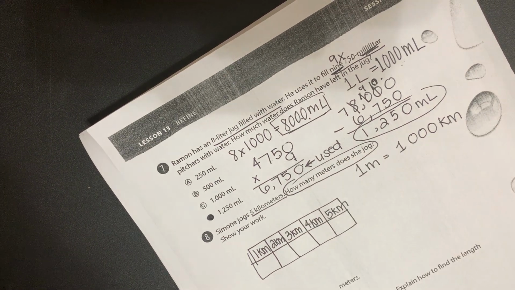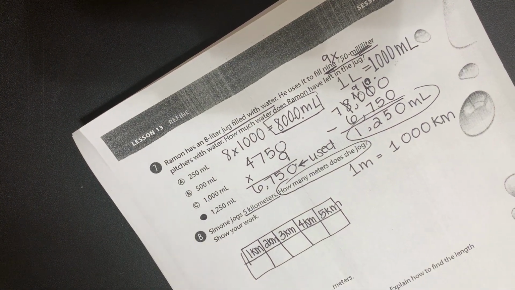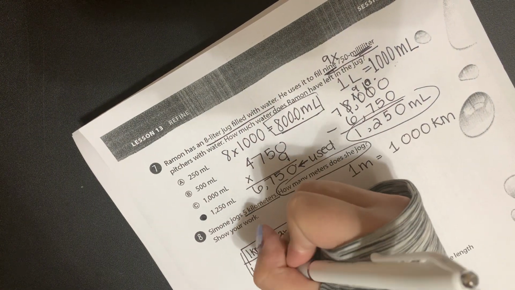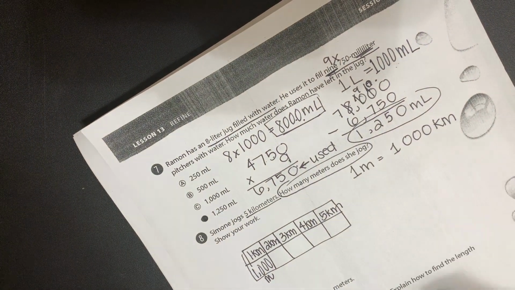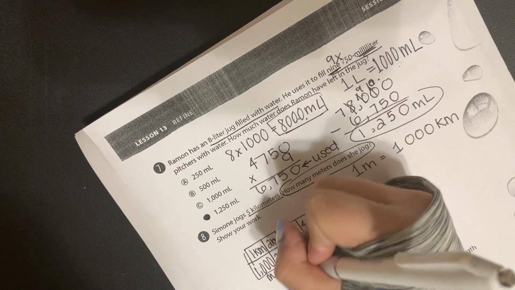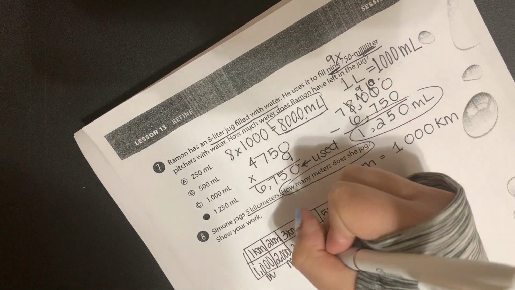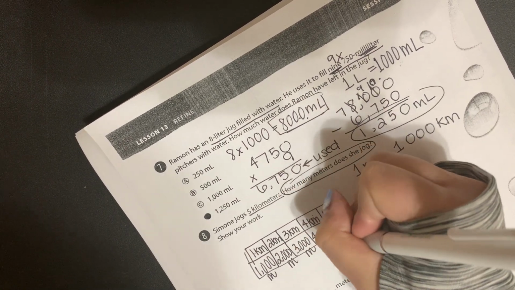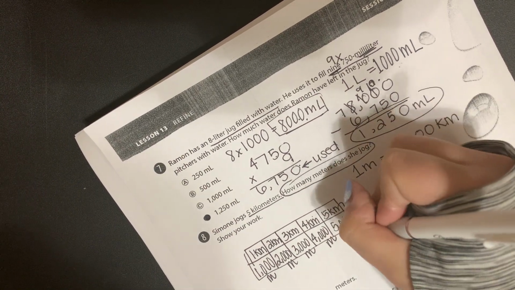So now we need to change this into meters. So we're going to plug in our conversion. So the first one would be 1,000 meters, right? Because 1,000 times 1 would give us 1,000. And then 1,000 times 2 would give us 2,000 meters. 1,000 times 3 would give us 3,000 meters. 1,000 times 4 would give us 4,000 meters. And then 1,000 times 5 would give us 5,000 meters, okay?